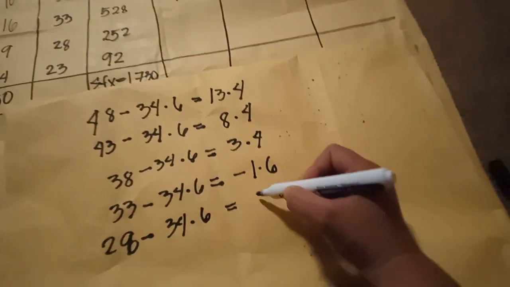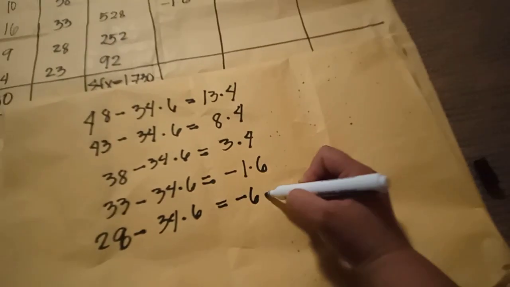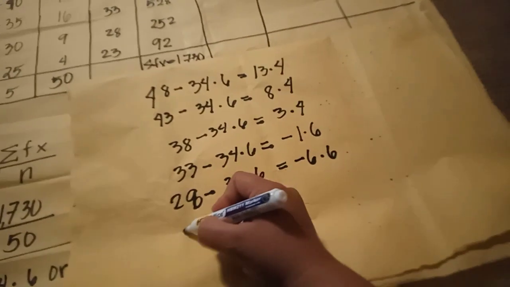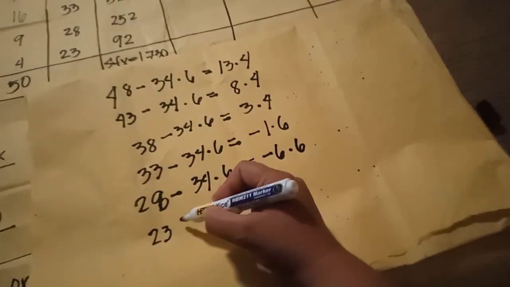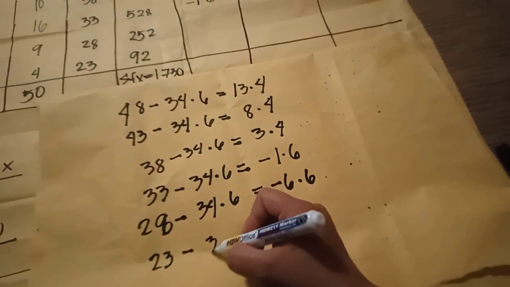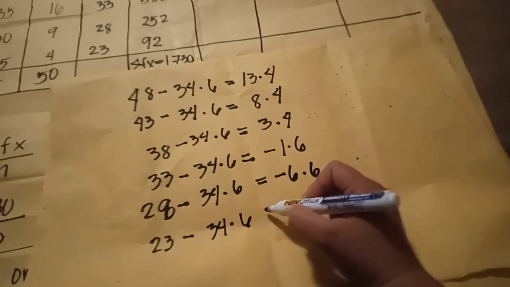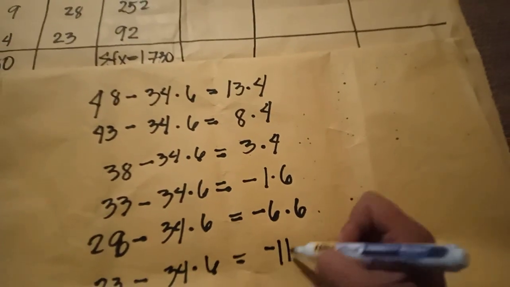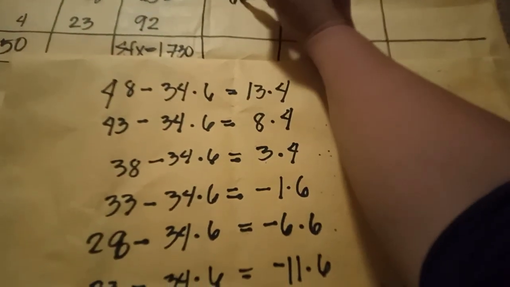That will be equal to negative 6.6. And the last is 23 minus 34.6. That will be equal to negative 11.6. Very good.